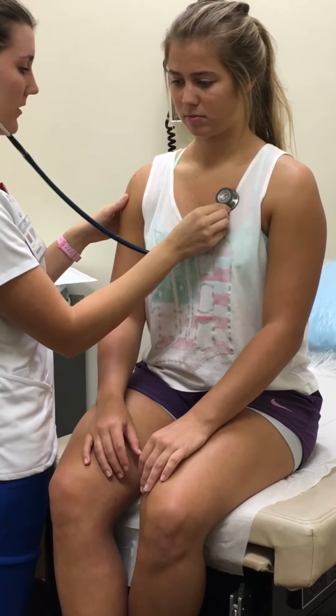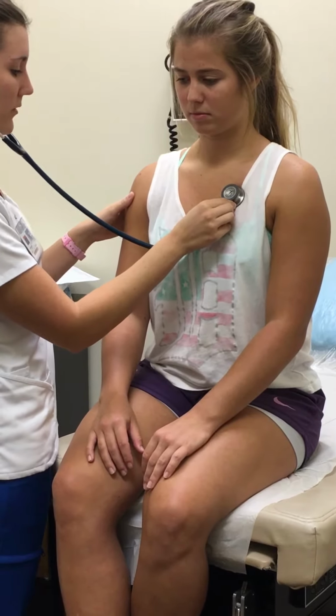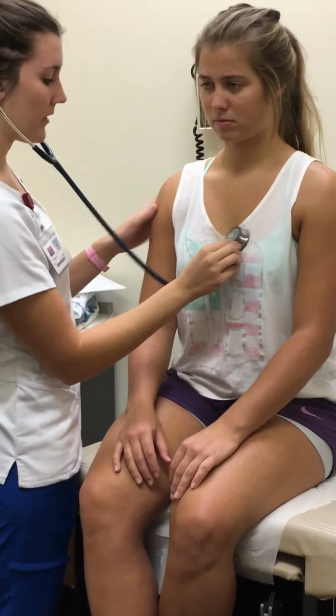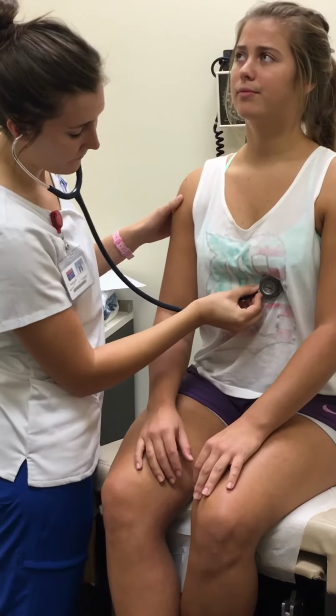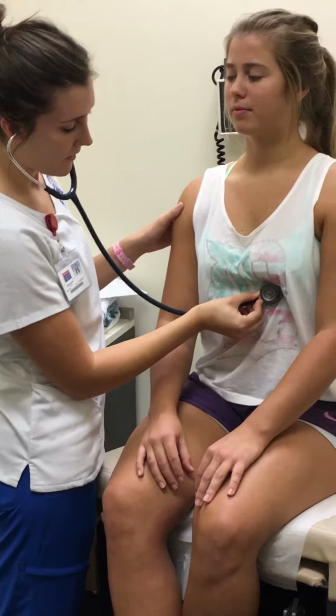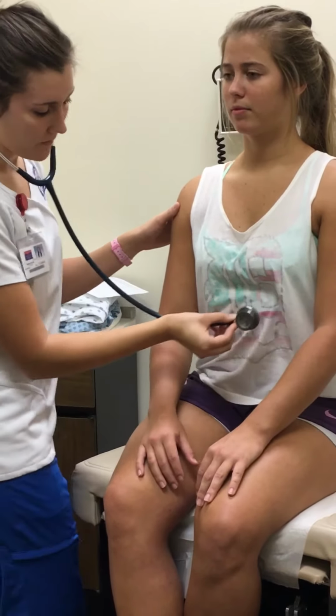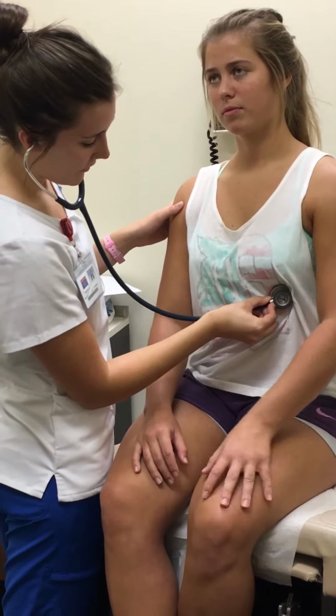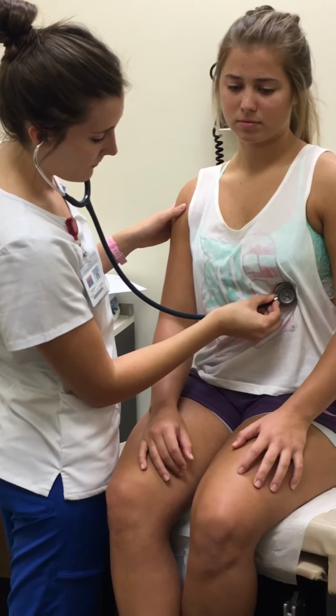Next is the pulmonic area in the second intercostal space to the left of the sternum. Erb's point is next. It's the third intercostal space to the left of the sternum. Next is her tricuspid area, in the fourth intercostal space to the left of the sternum. And finally is her mitral area, in the fifth intercostal space to the left of the sternum.